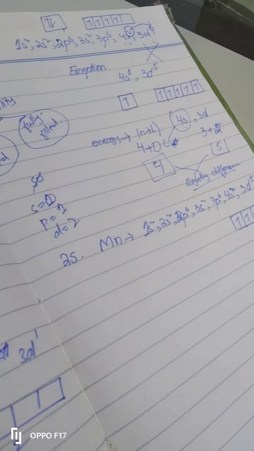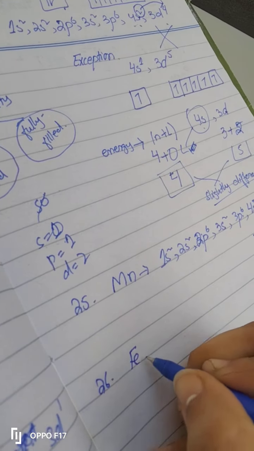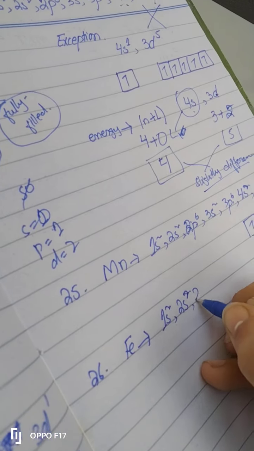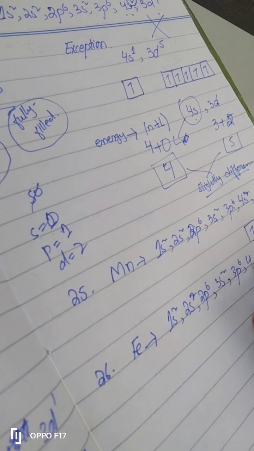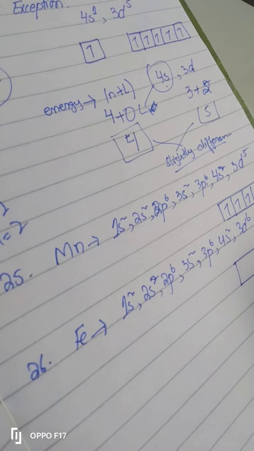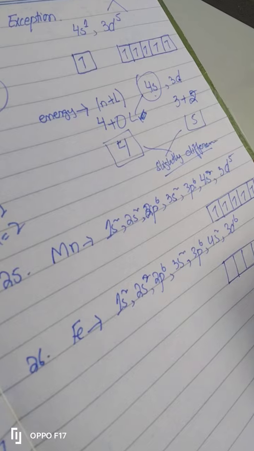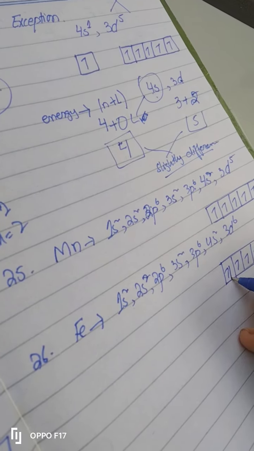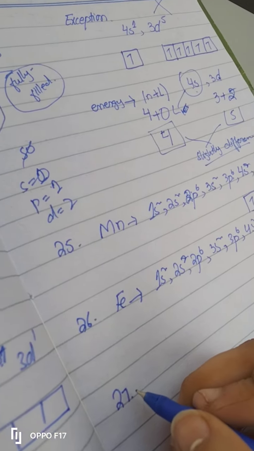Now, this is the electronic configuration of iron, right? 1s2, 2s2, 2p6, 3s2, 3p6, 4s2, 3d6. Okay, now let's talk about cobalt.